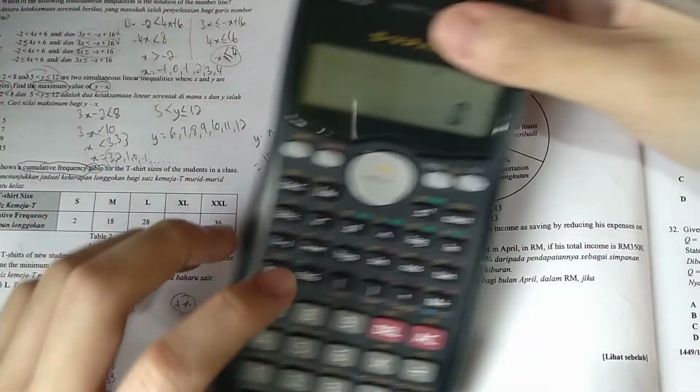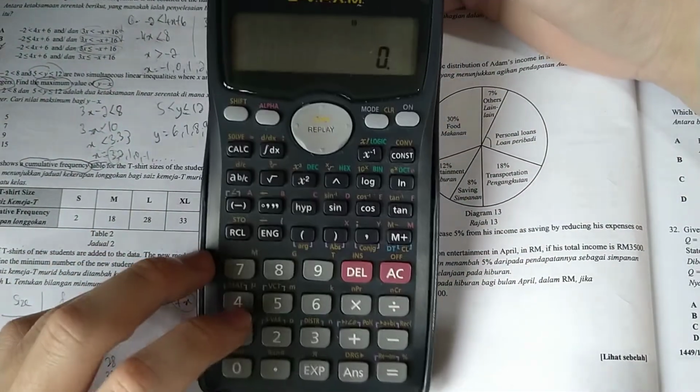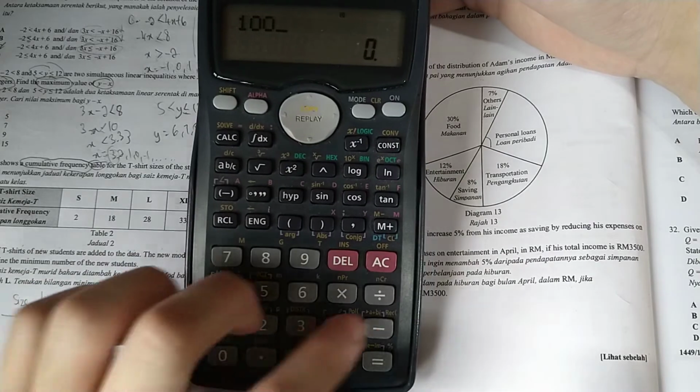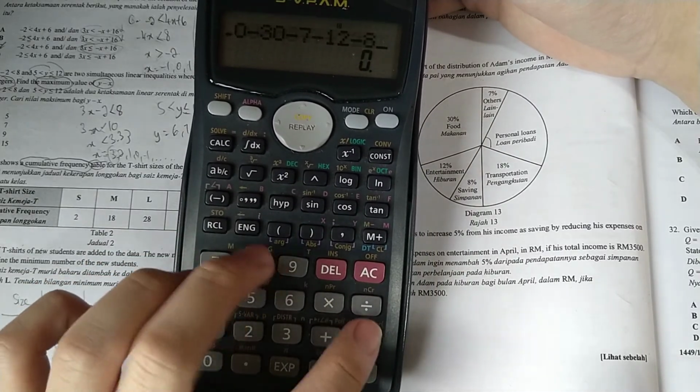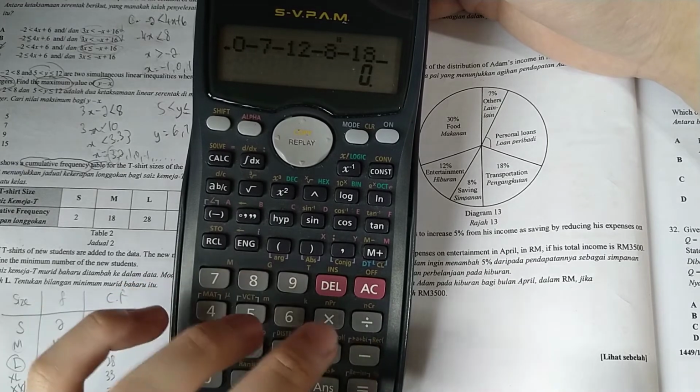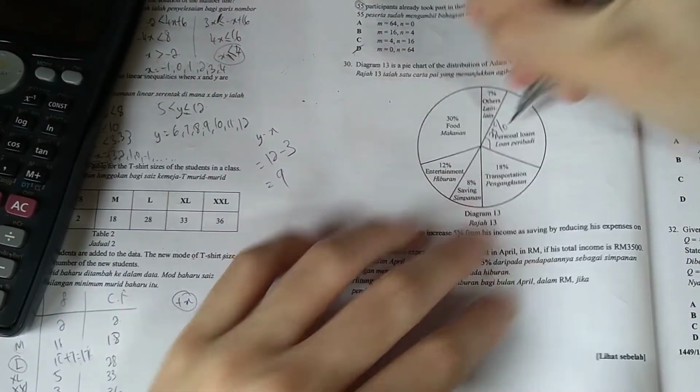Just take 100 minus everything lah. Although the question doesn't ask us to find it, I will still find it. Okay, so 100 minus 30 minus 7 minus 12 minus 8 minus 18. So the answer is 25%. So just write 25% here. Okay, and then they say what?